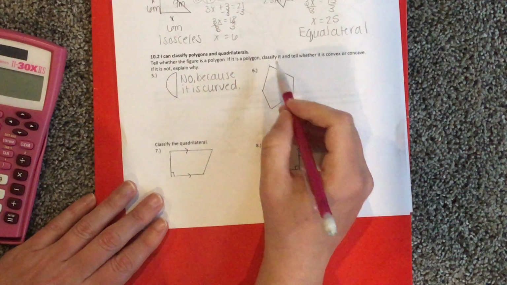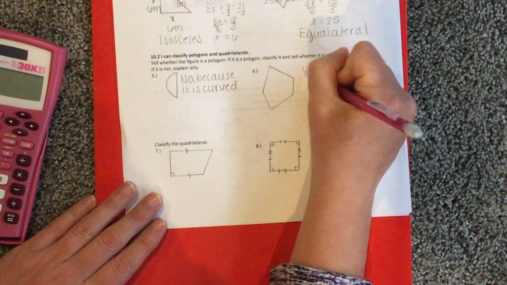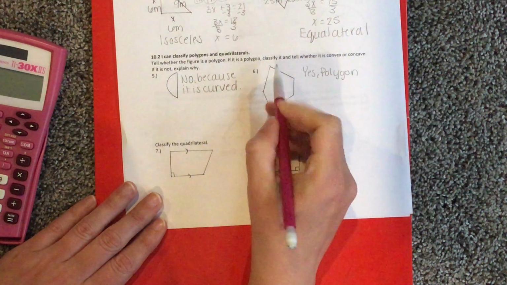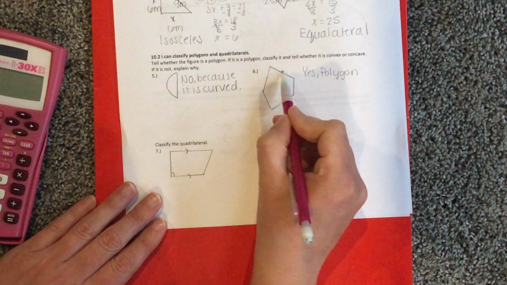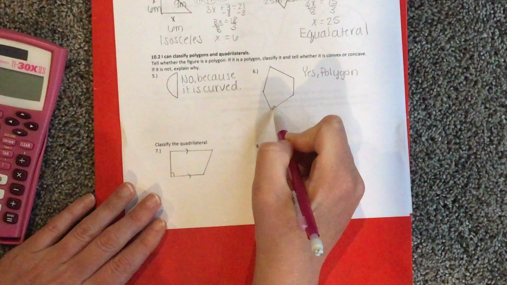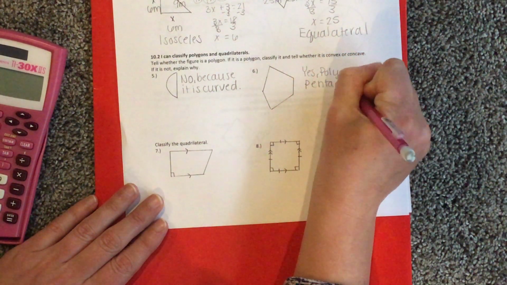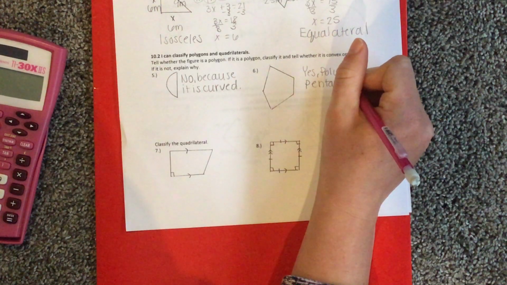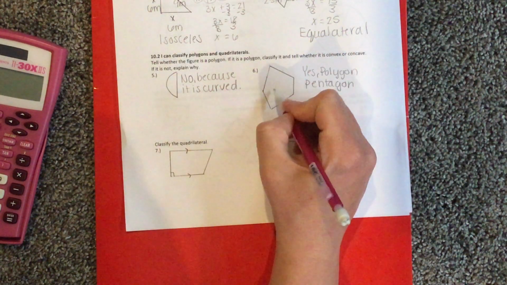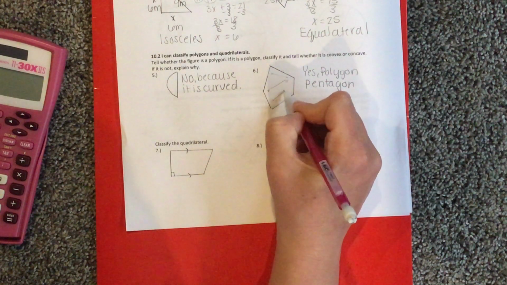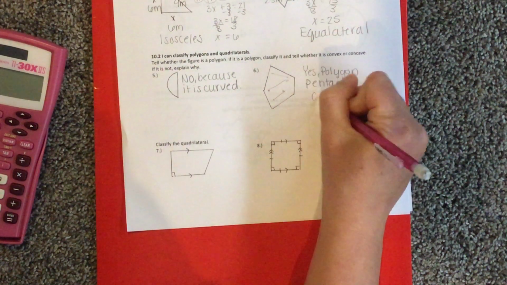Number 6 is a polygon. Classify it. So this has 1, 2, 3, 4, 5 sides. A polygon with 5 sides is called a pentagon. And then convex or concave. Because I can draw lines anywhere in this figure and it doesn't go on the outside of the figure, this is called convex.